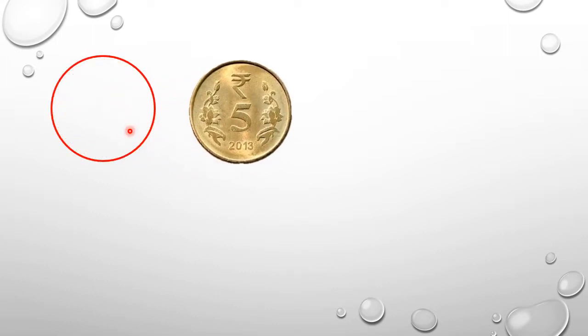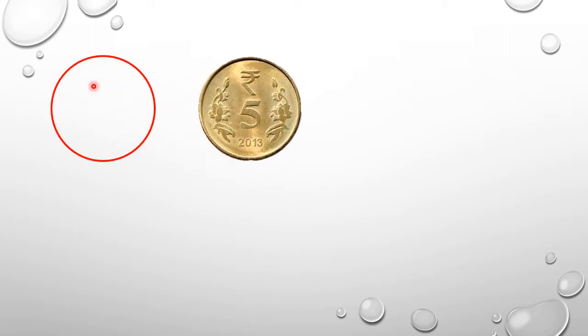What is this? This is a 5 rupee coin, isn't it? Now I am going to trace the outline of this 5 rupee coin. If I trace the outline of this 5 rupee coin, what shape will we get? So after tracing, I got this shape. What is the name of this shape? The name of this shape is circle, isn't it?